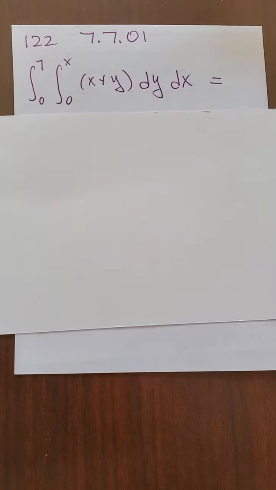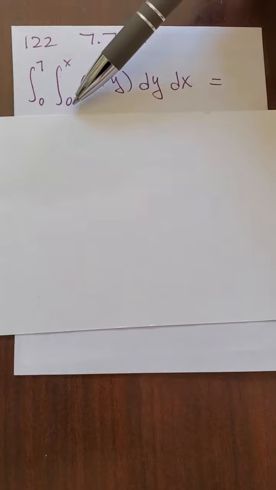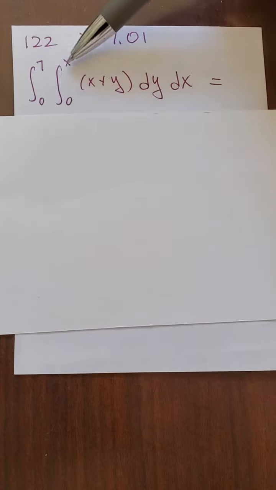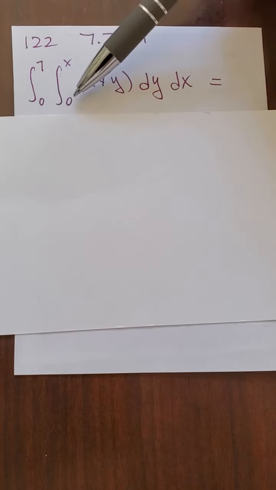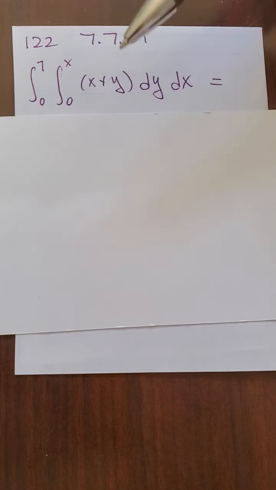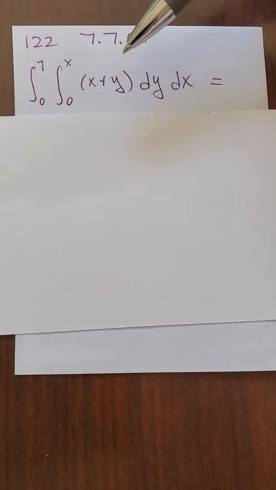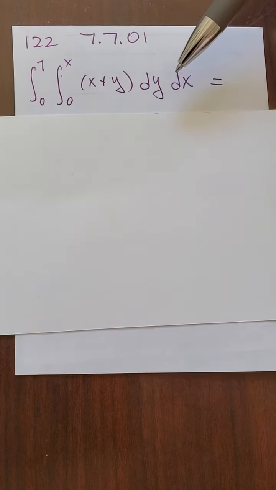Now we're looking at another double integral, but this is slightly different than before, because before I had a constant to a constant. The limits of integration were like 0 to 5, and that would be 0 to 7 or something like that. Now that's not a constant, that's a variable x. So how do we do that? Well, we just do our regular stuff.